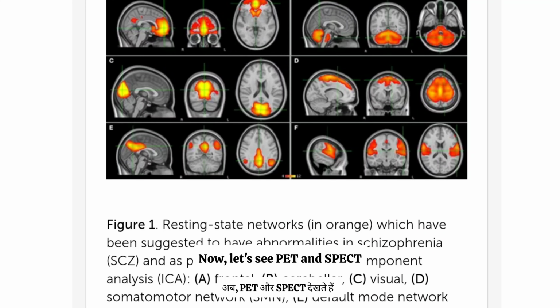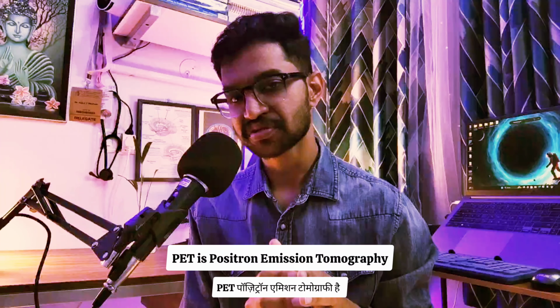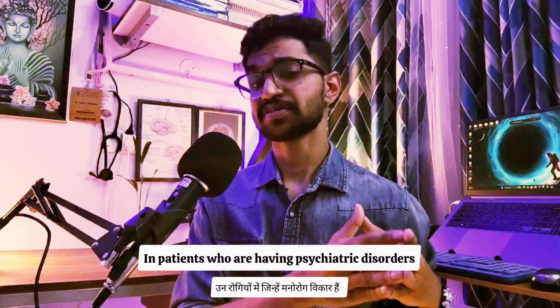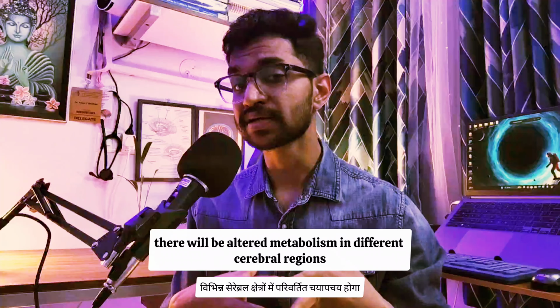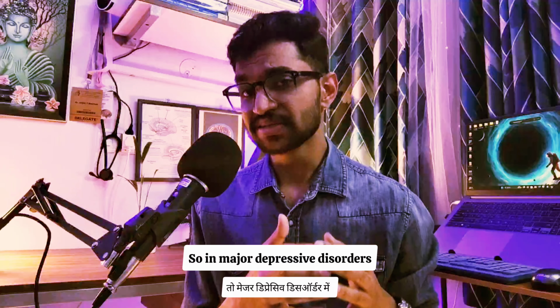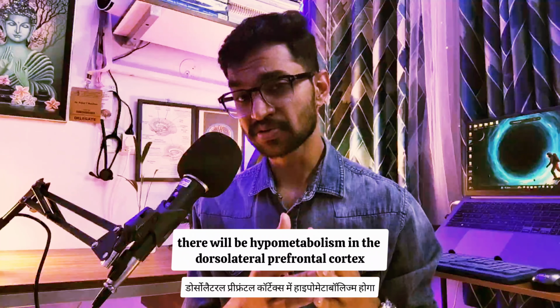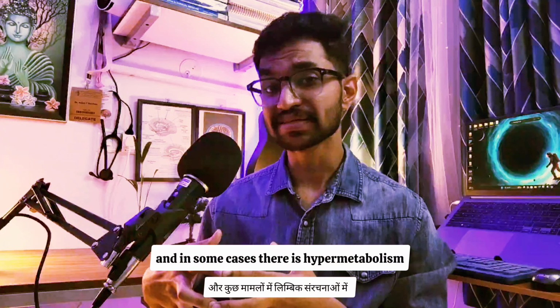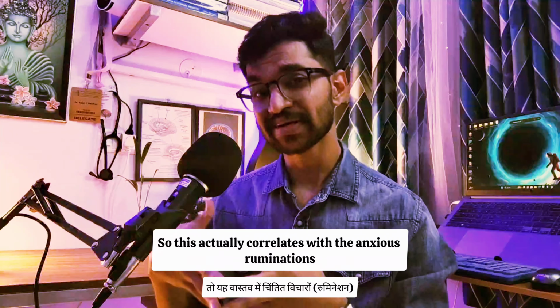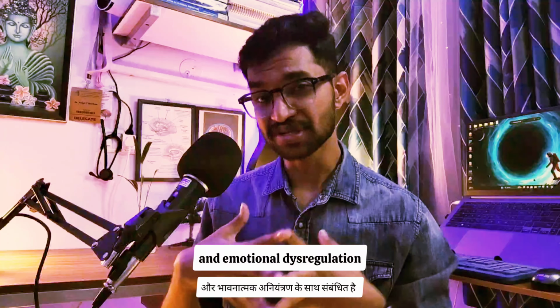Now let's see PET and SPECT. PET is positron emission tomography. So the relevance to psychiatric disorders lies here. In patients who have psychiatric disorders, there will be altered metabolism in different cerebral regions. In major depressive disorder, there will be hypometabolism in the dorsolateral prefrontal cortex, and in some cases there is hypermetabolism in limbic structures. This actually correlates with the anxious ruminations and emotional dysregulation.